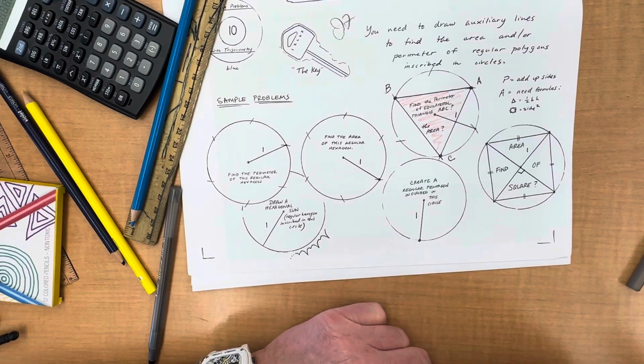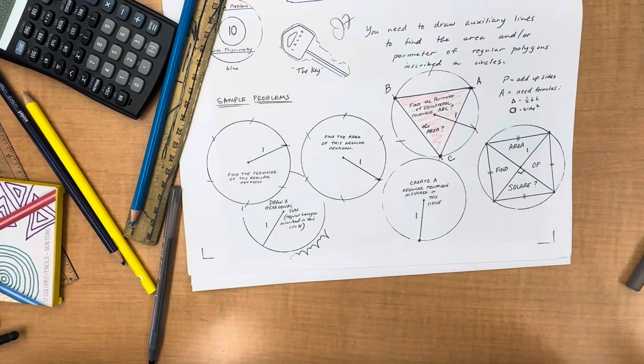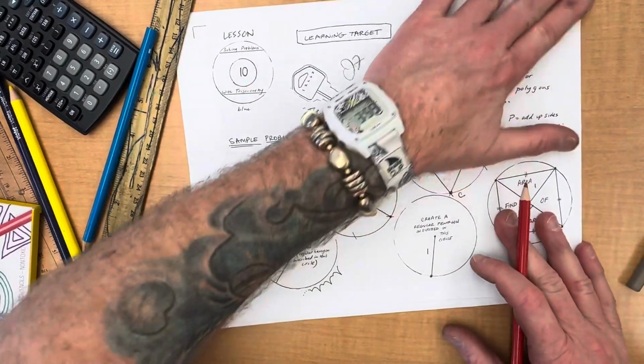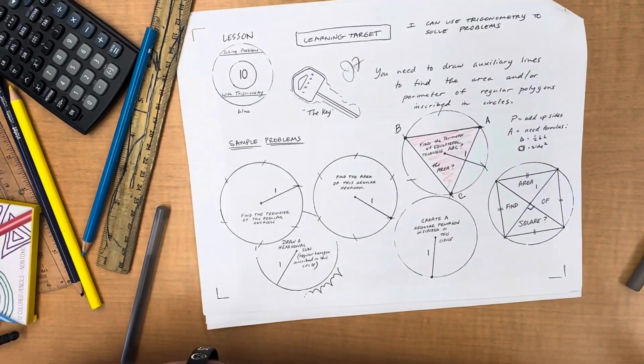Test is Thursday, Friday, which is January 30th and 31st. So we're going to end up January with the Unit 4 test. We'll start fresh in February on Unit 5.